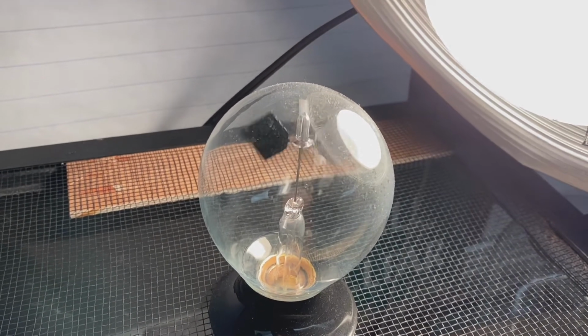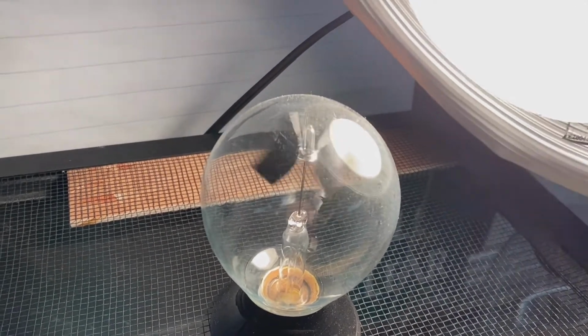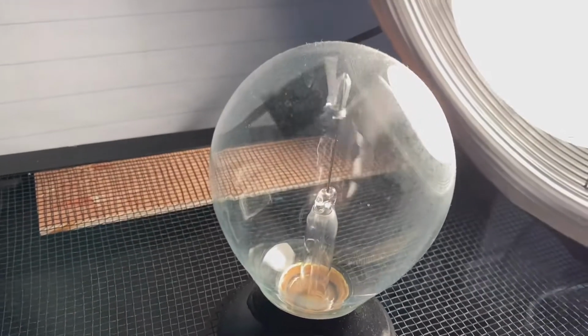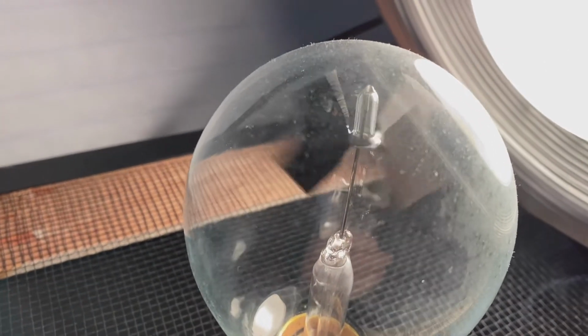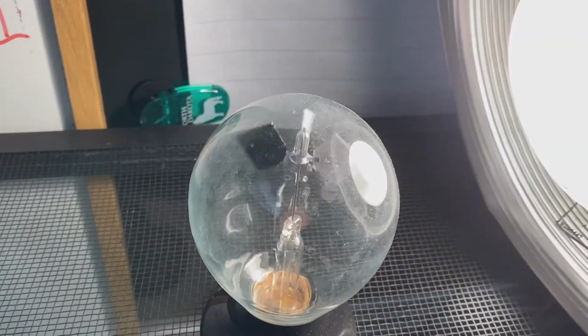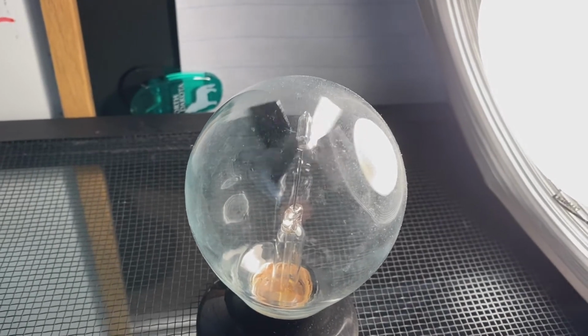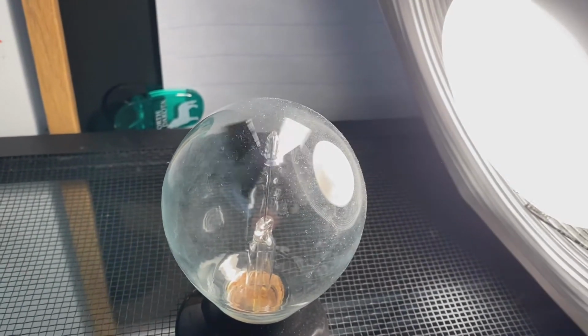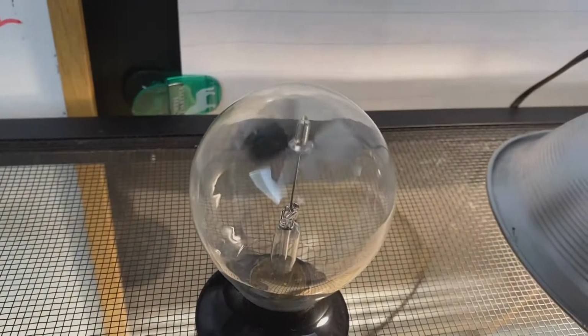Just like when you're outside and you feel the heat of the sun on your face, that's radiation. Look how fast it's moving. This one's starting to slow down. I'll speed it up again. That's heat transfer through radiation.